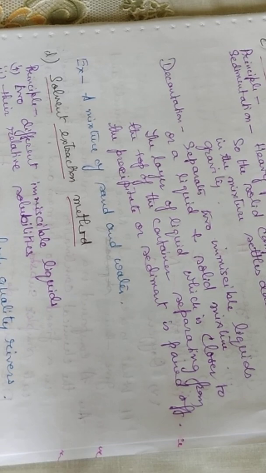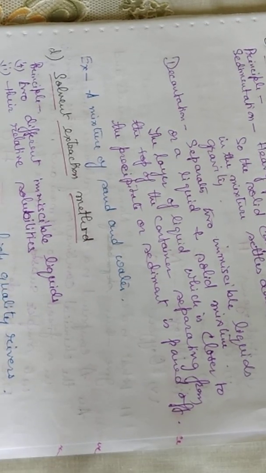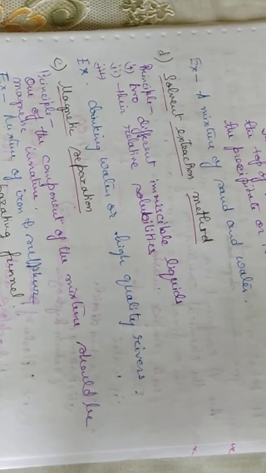The liquid above the sediment or precipitate is drained off into another container. This process is decantation. An example for sedimentation and decantation is a mixture of sand and water.